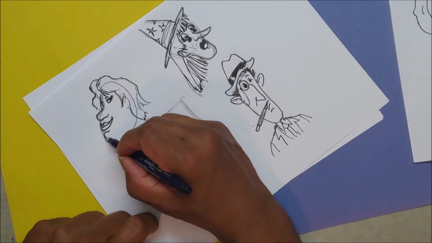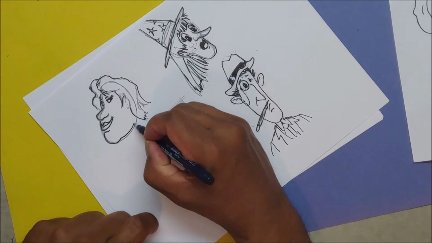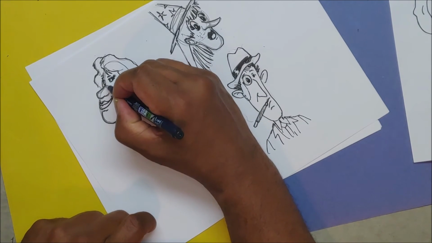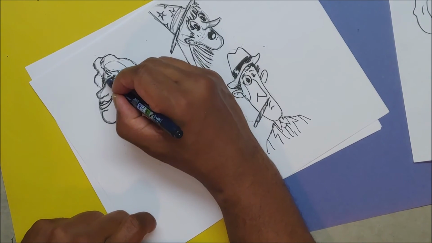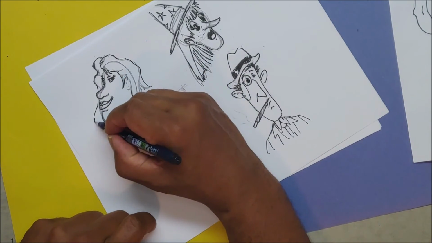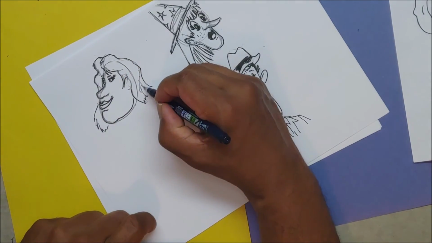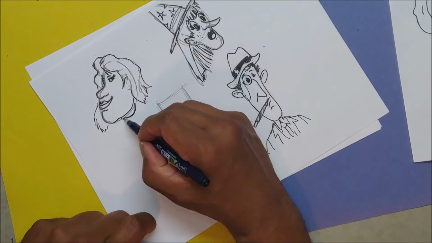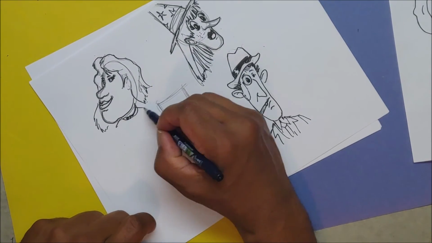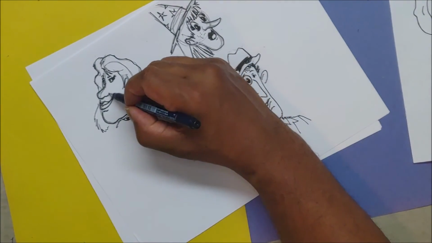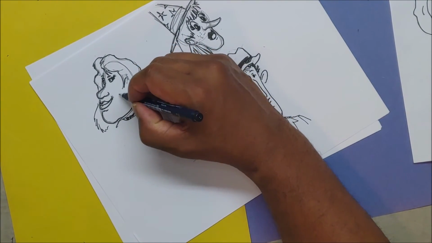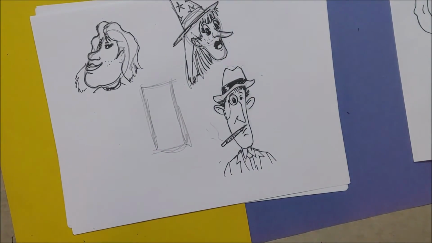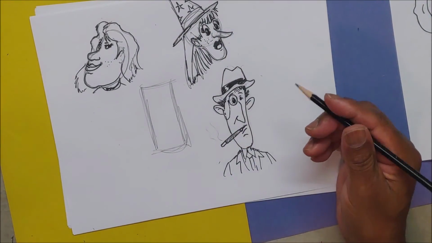So let's round this off a little bit and then bring that up there. And the nose is going to come up right here with the eyelash. And let's give her some longer hair. And a little neck back here. A little neck down here with a collar. Maybe just a couple freckles. And the last one is this little square head guy right here.